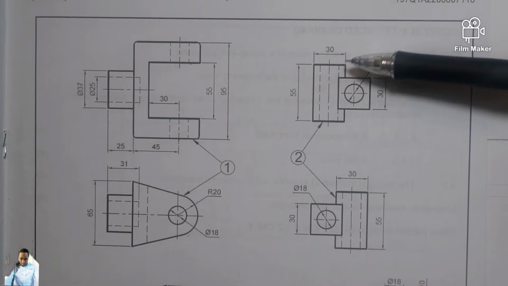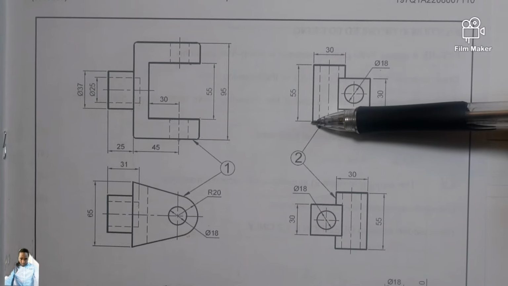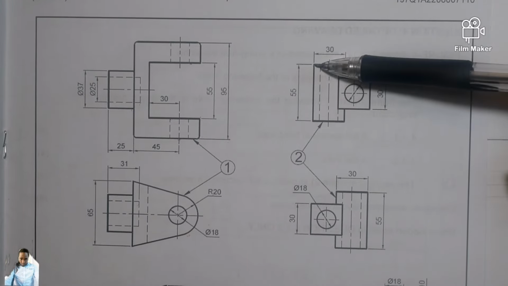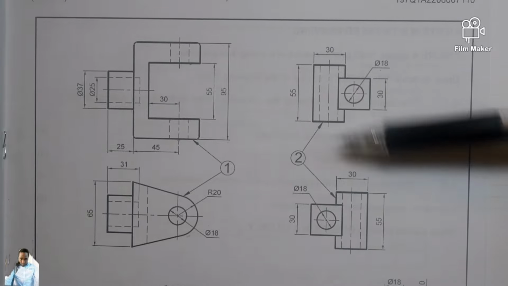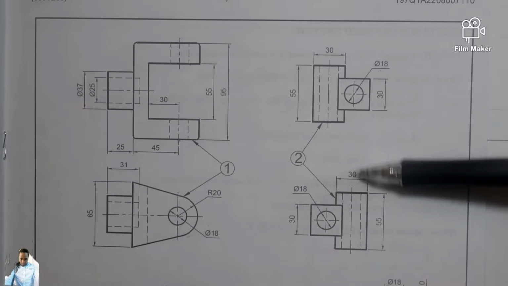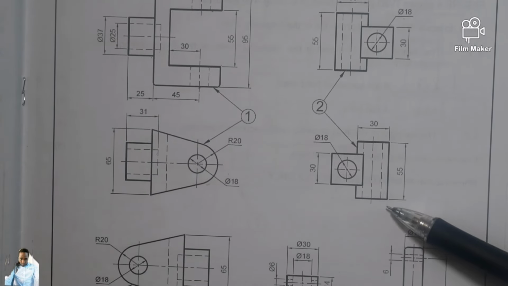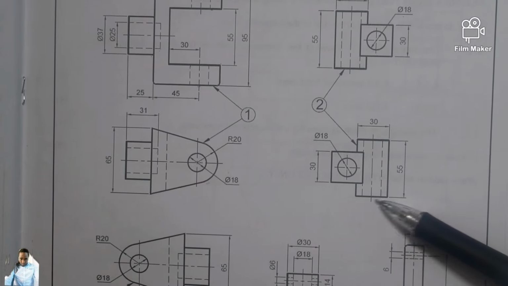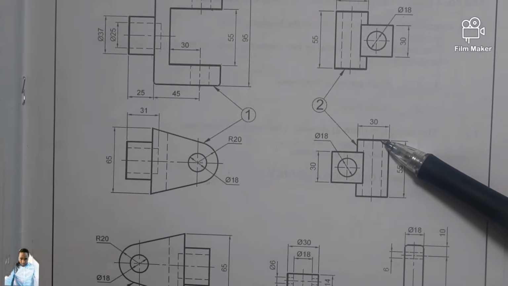So we see that with this dimension from here till here 55, and it has got a hole of the inside diameter of, let me see, from here till here is how much? From here till here is 30, isn't it? So from here till here is 30.